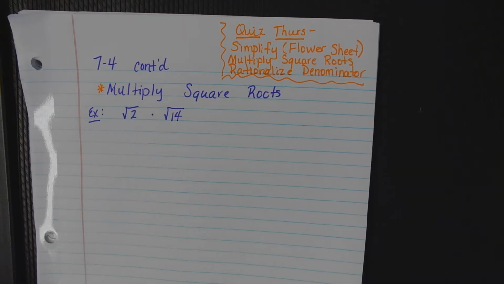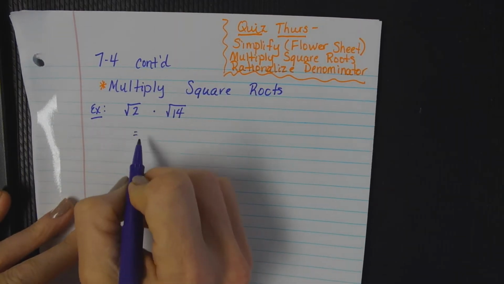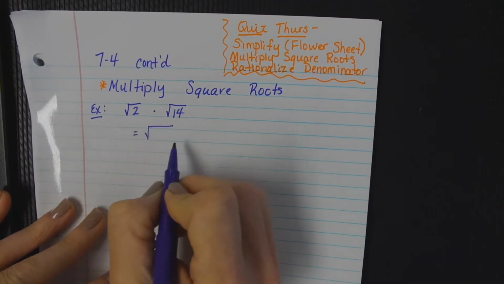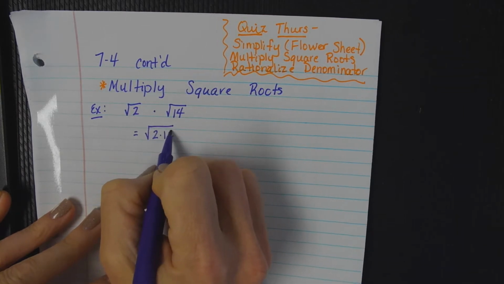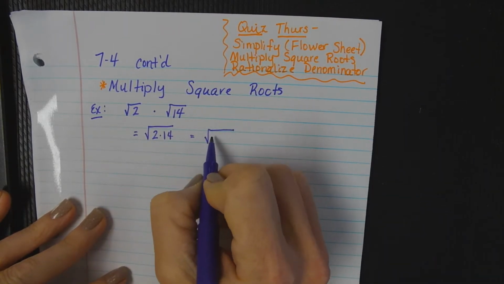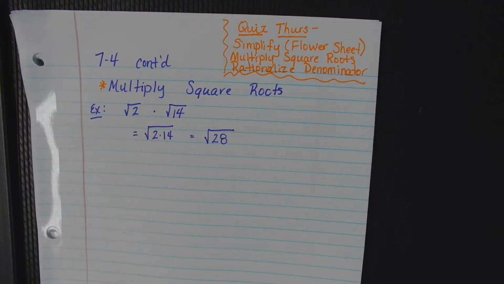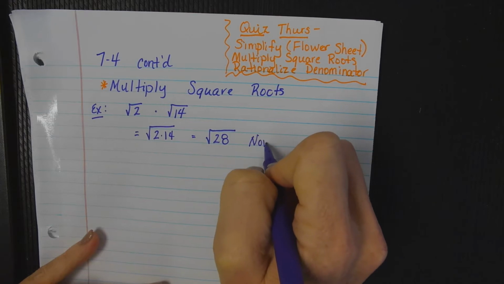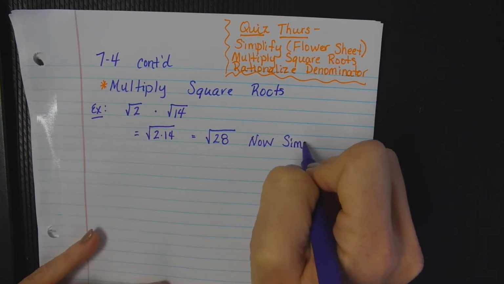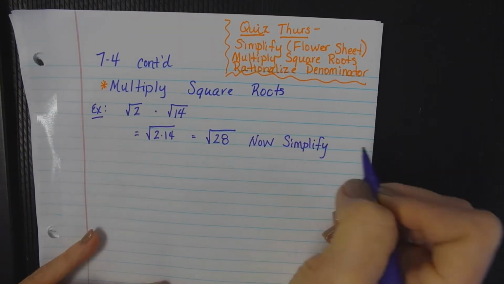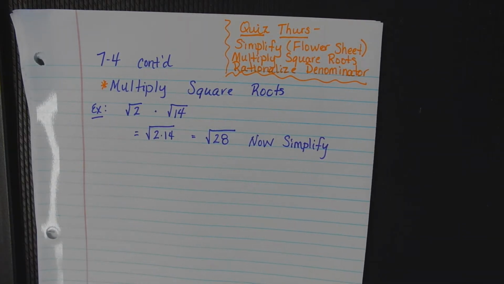Guys, this multiply square roots is so easy. I don't want you to miss it. How do you do this? Okay, believe it or not, you simply say, what is 2 times 14? Okay, now simplify. You simply just multiply 2 times 14.